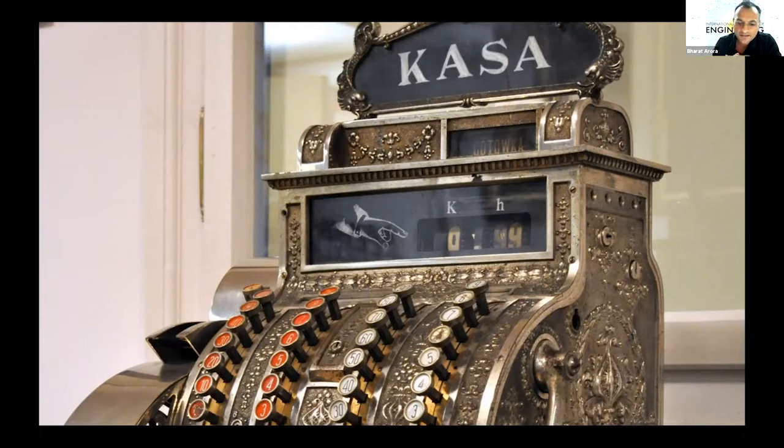So he created a machine where he could count how many sales happened in a day, and how much each sale was. That was the era where every time a sale happened, you clicked and rotated a lever, and it registered the count and the amount for that sale. If you look at the next slide, the journey from 1879 goes to the 1980s.